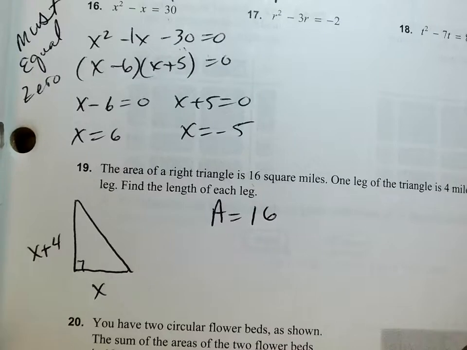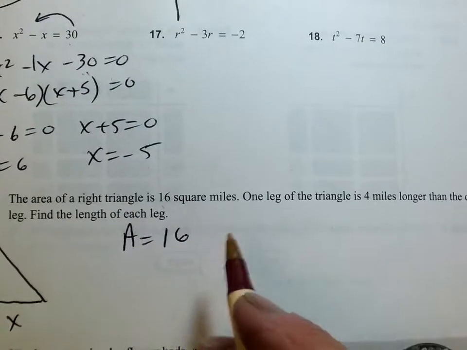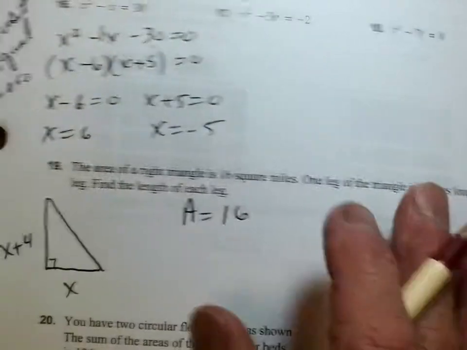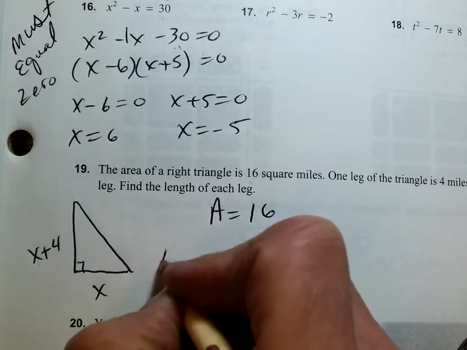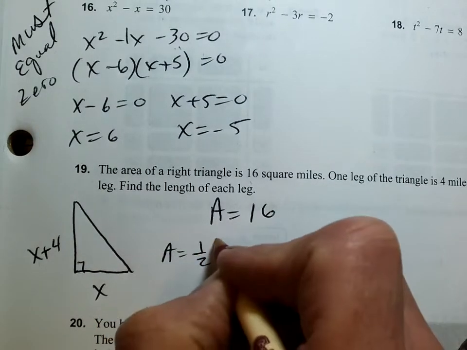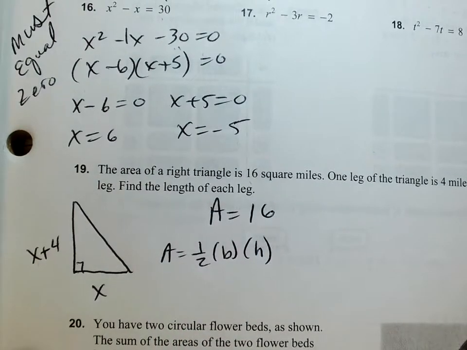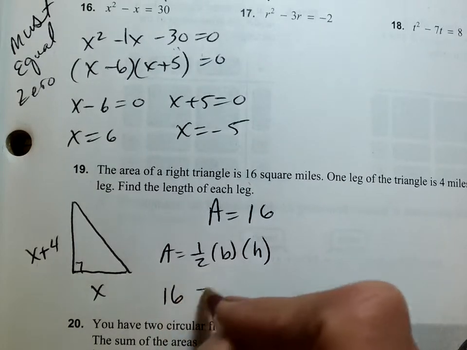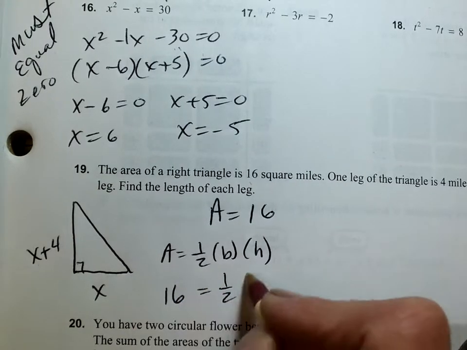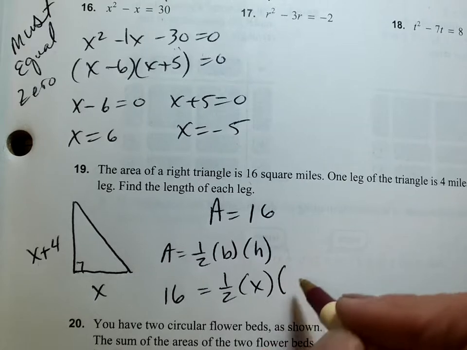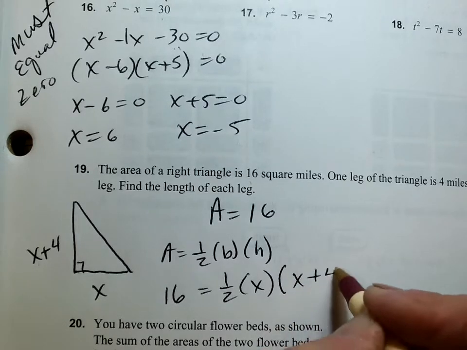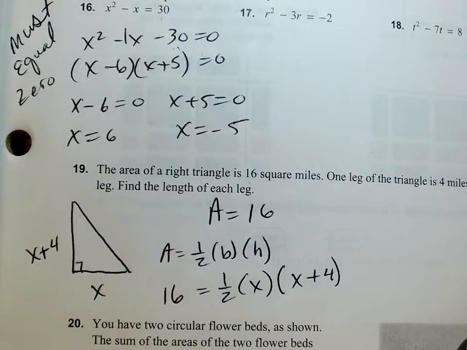So here's what we know about the area of any triangle. Area is going to be 1/2 base times height, right? So we're going to have 16 equals 1/2 times x times x plus 4, okay? Chris, you said a good thing. You said times by 2. I agree with that.